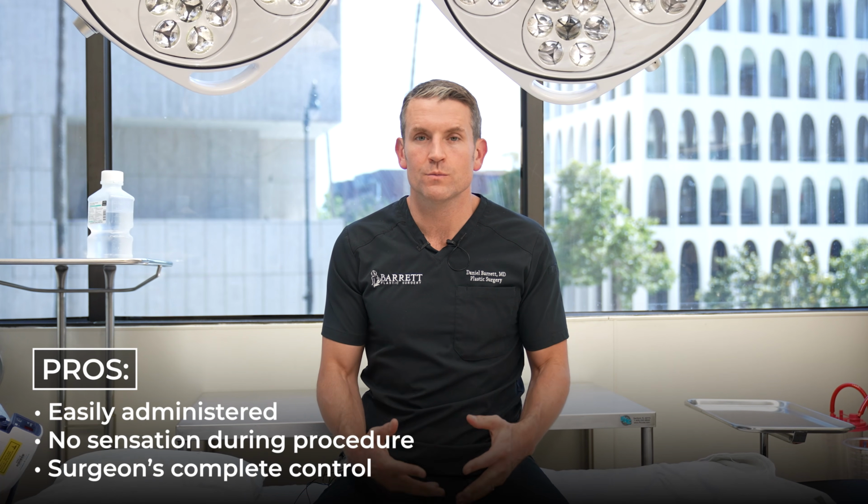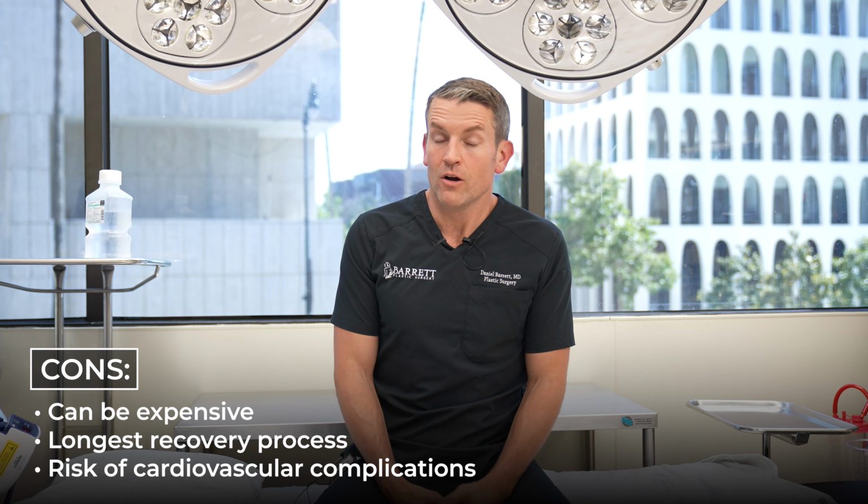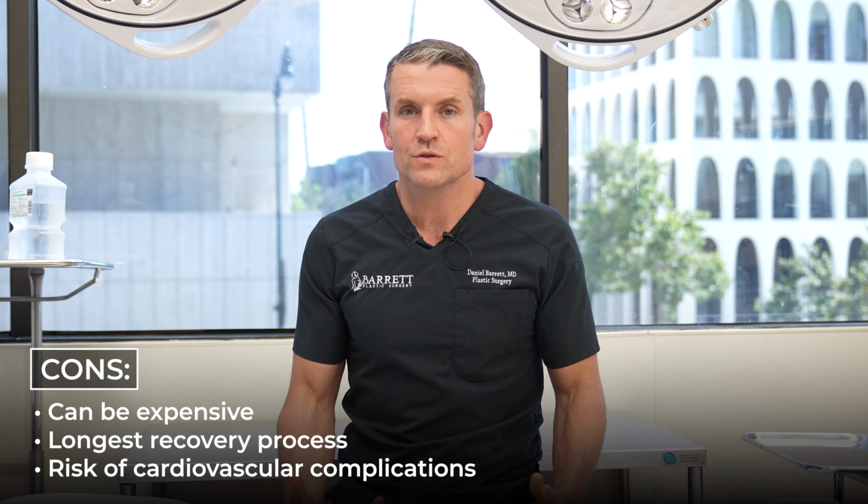It can be a risk for some cardiovascular complications, right? So if you're older, you have heart conditions, you can have a heart attack and so forth. So for a younger person, this really isn't a bigger deal, but if you're older and you have a heart history or if you have heart problems, you may want to look at conscious sedation as more of an option for your surgery. That's it for the 3 different types of anesthesia.